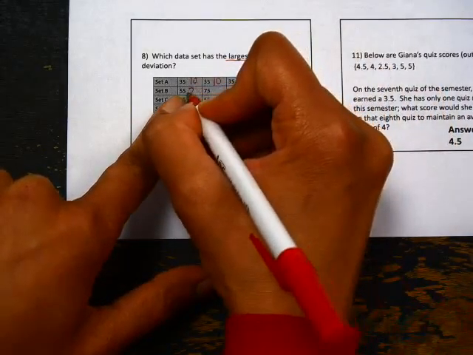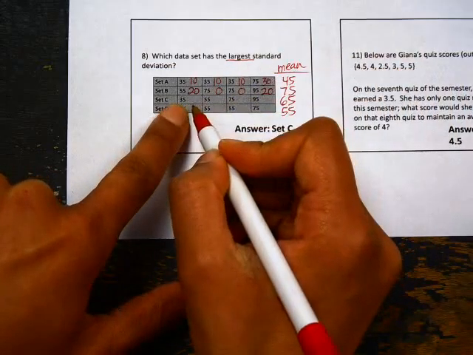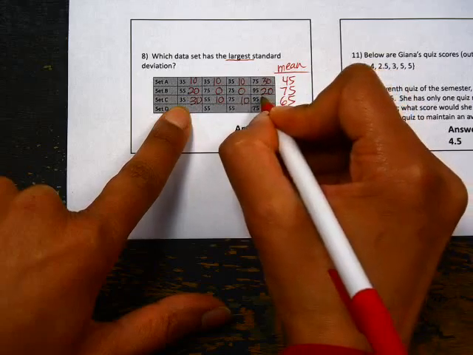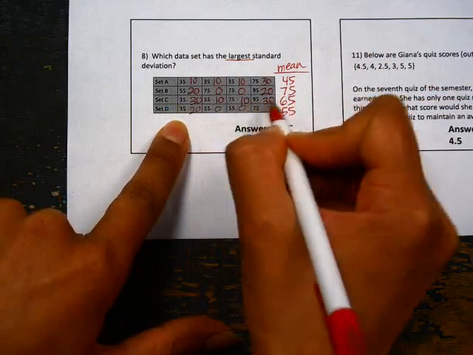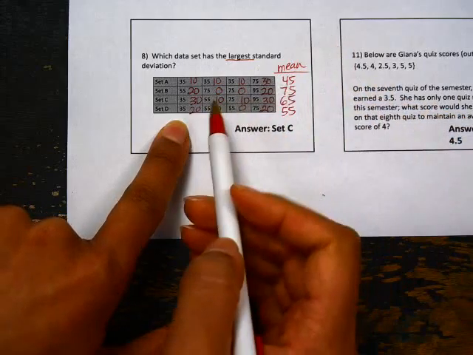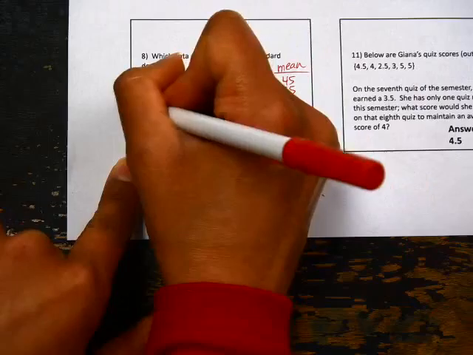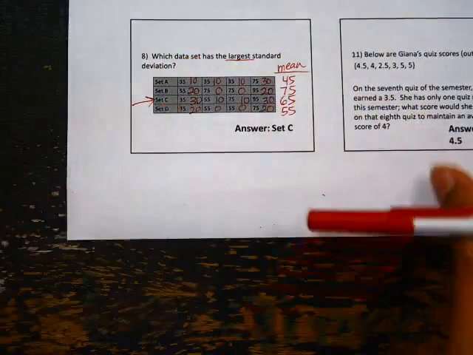So 55 is 20 away. This is 0 away, 0 away, and 20 away. In this case, this is 30 away, 10 away, 10 away, and 30 away. This is 20 away, 0, 0, and 20. So we can see here that overall set C has the largest deviation from the mean.